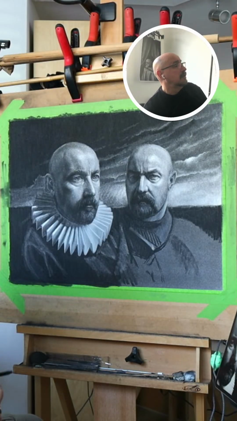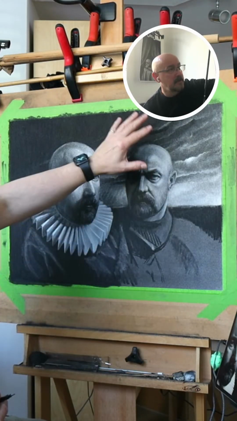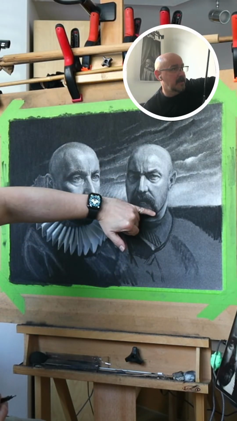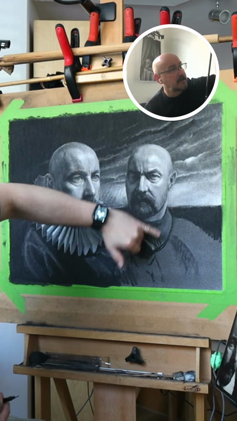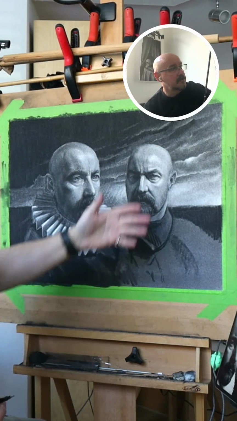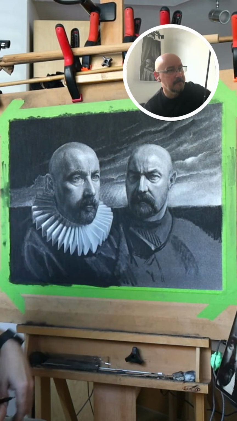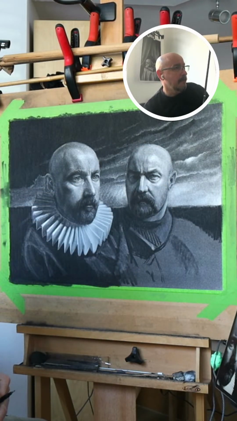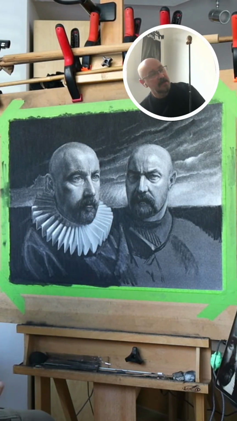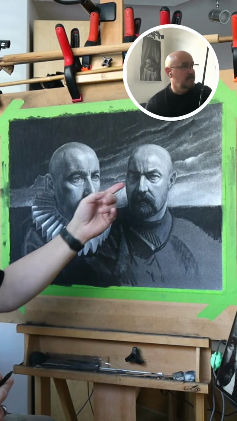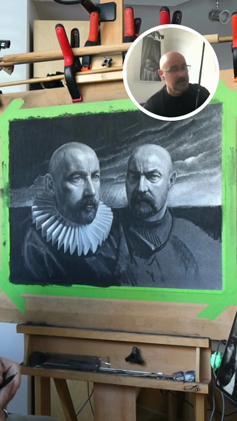Still not 100%. With this, I might need to flatten it out a little bit here, reduce the contrast, especially on the cheek. Trying to do that piercing gaze where, when you're at my distance, you can actually see the detail in the eye and it's looking straight to the viewer.